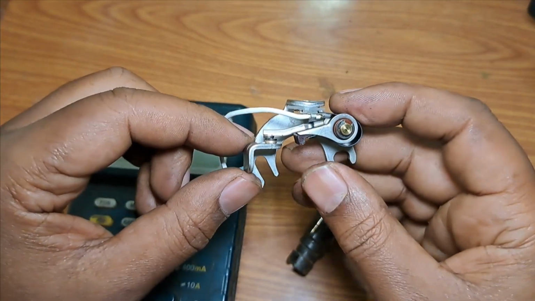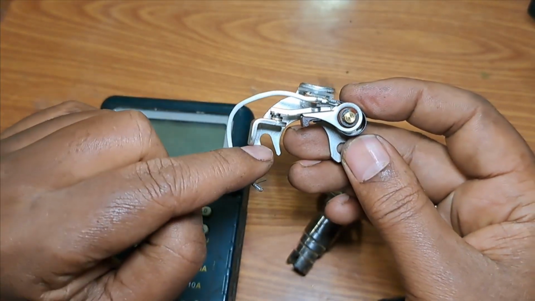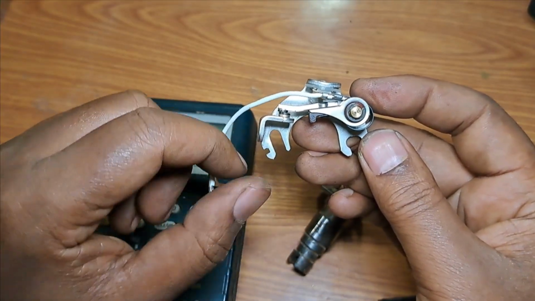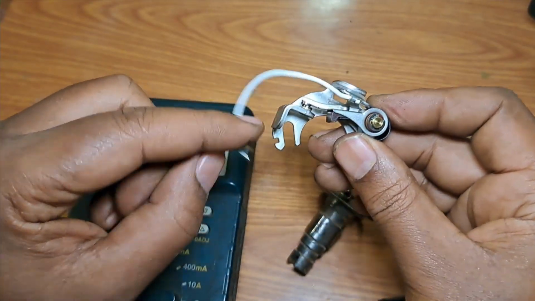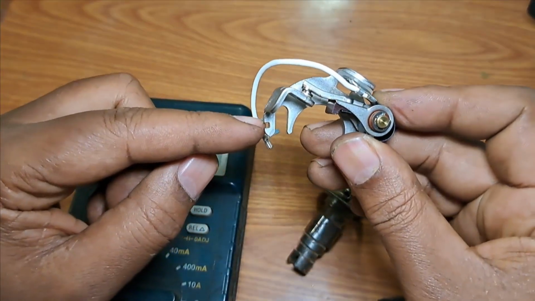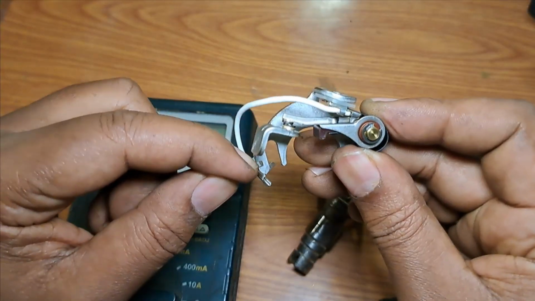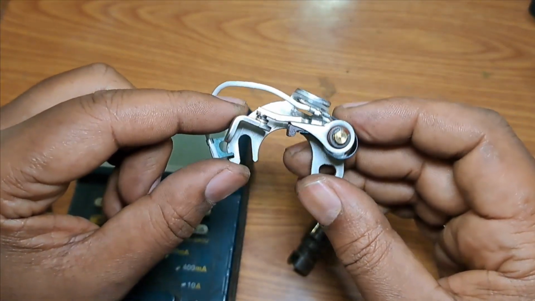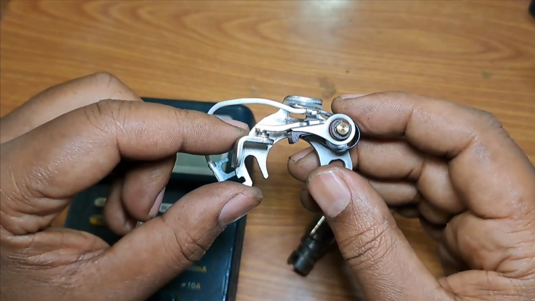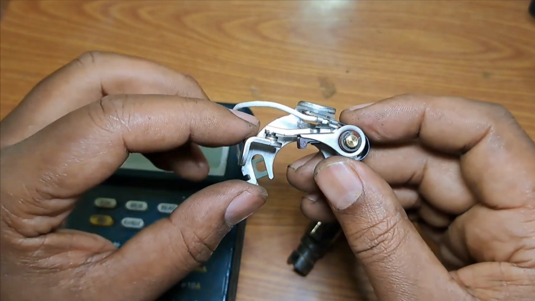Finally, once the gap is reached, tighten the screws and recheck the gap. If you have resistance moving this, you can always pry by inserting a tiny screwdriver in this gap.